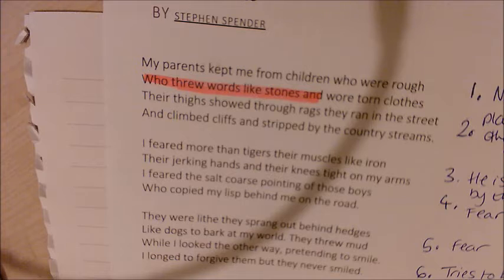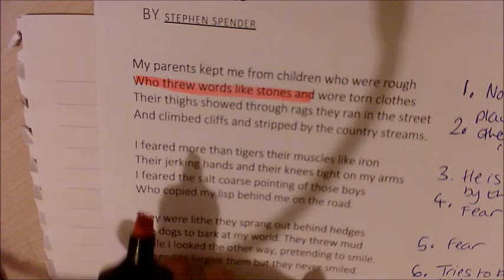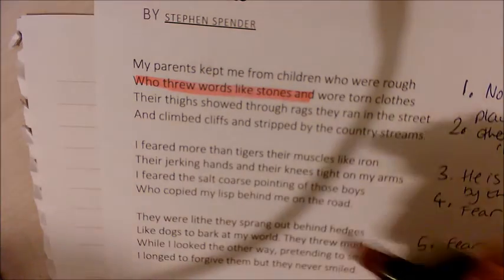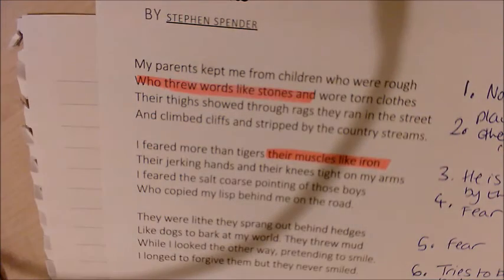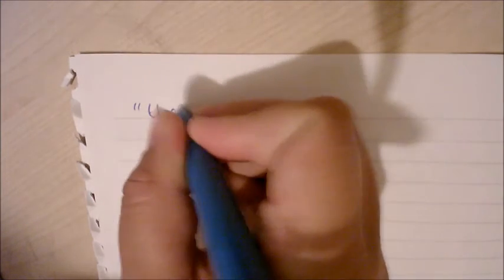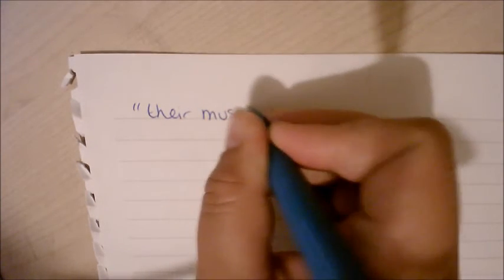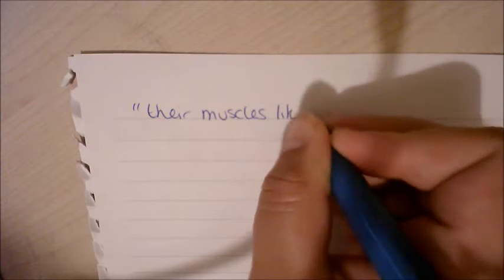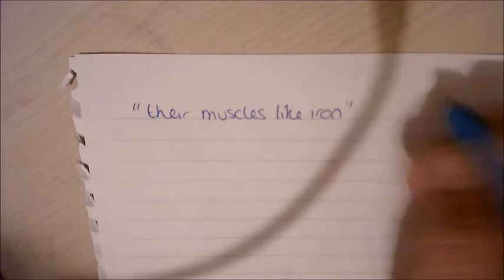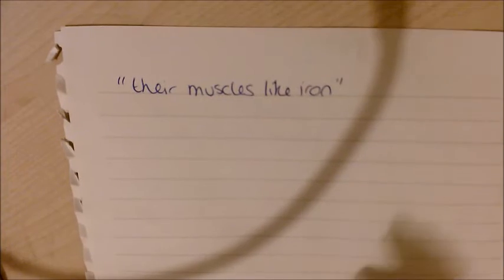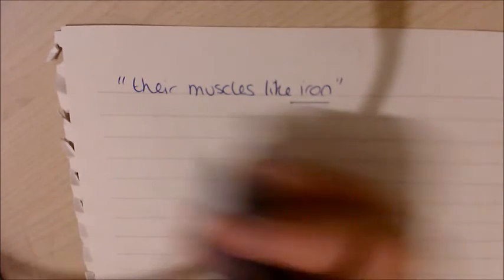We're going to pull out the second simile that we're going to look at. I feared more than tigers, their muscles like iron. Okay, so their muscles like iron. Let's jot that down. Their muscles like iron. Okay, so let's start with iron.